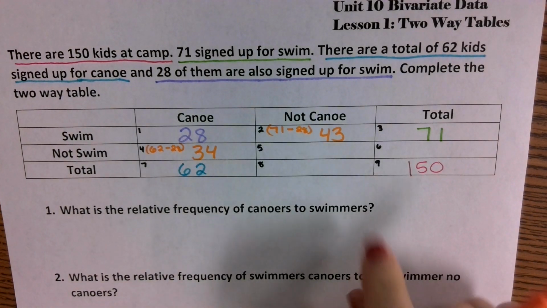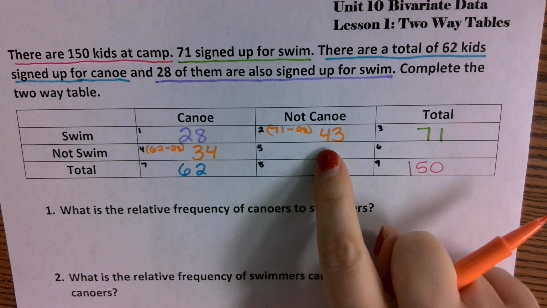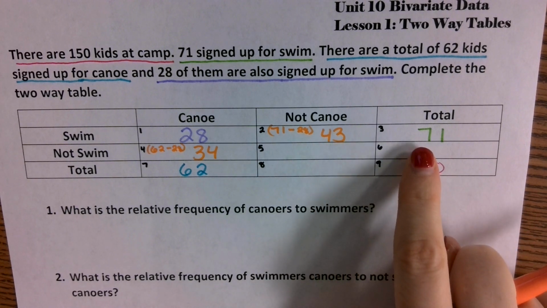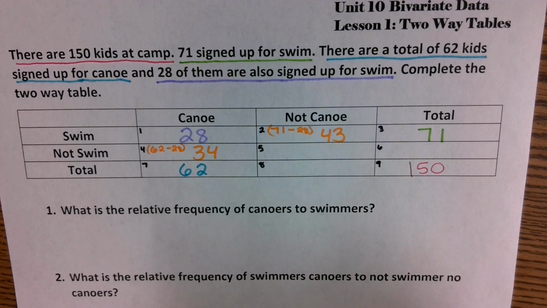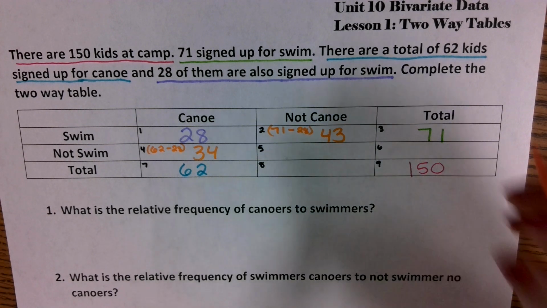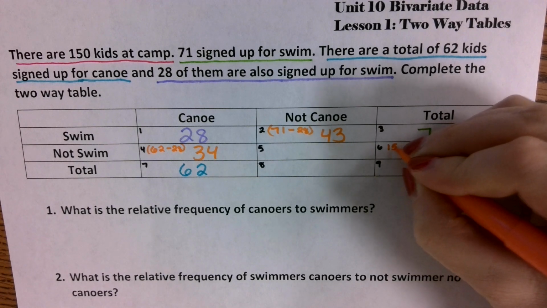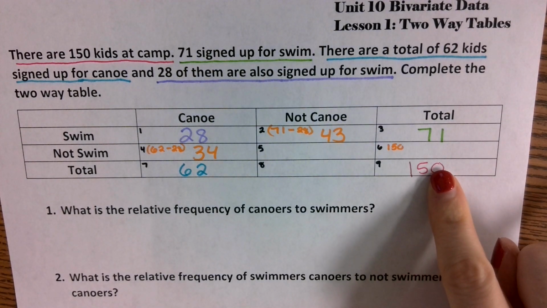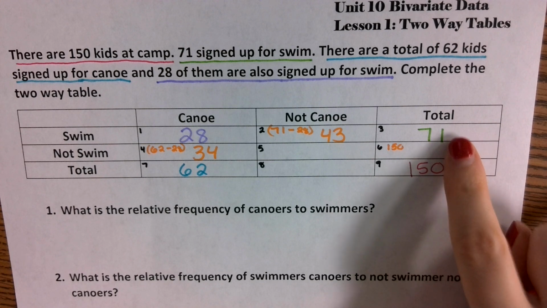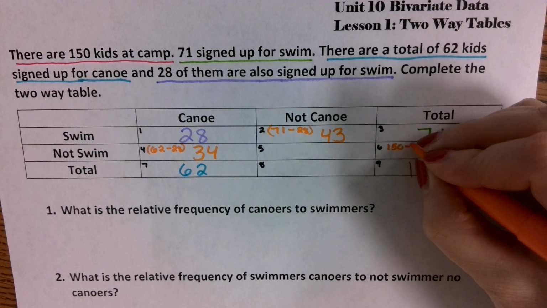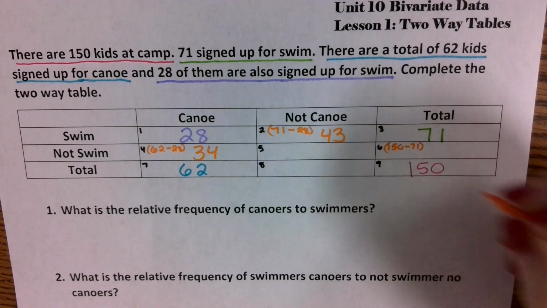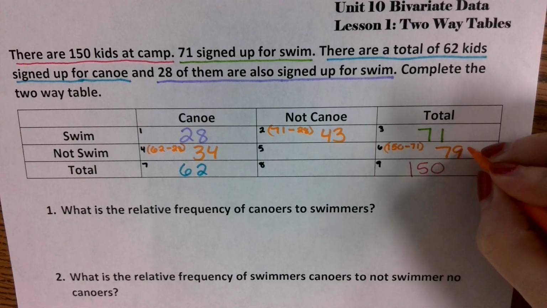Okay? Now, we can't fill in box 5 yet, but we can do box 6. What is box 6 going to do? Yoshan? 150 minus the 71. Good. Take the total number of campers and subtract the total number of swimmers, and you'll have the total number of non-swimmers there. So 150 minus the 71 is going to come out to 79.